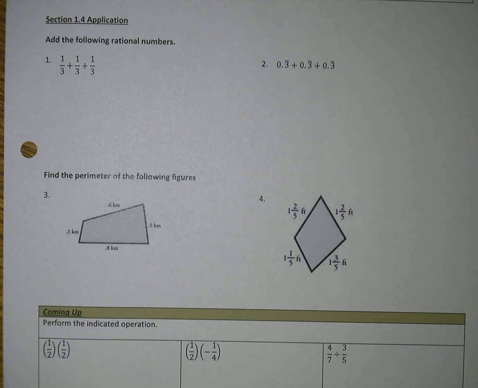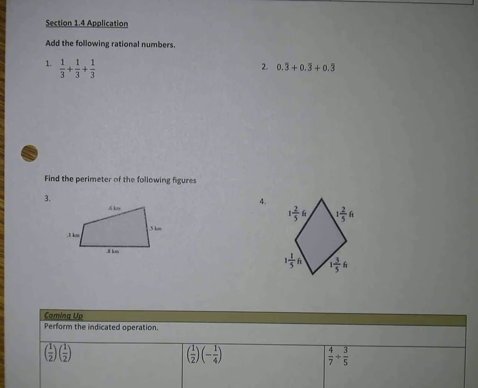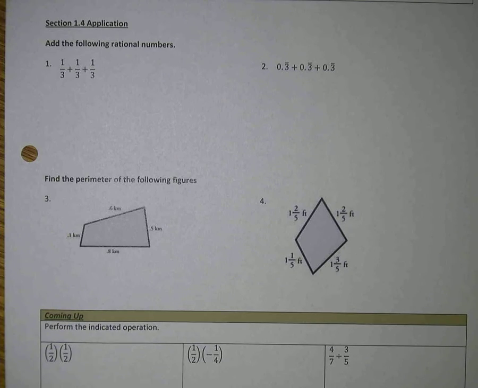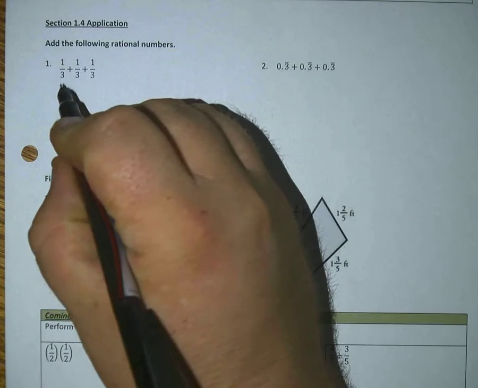And with our application of this, we don't have many that are different from the 1.2 walkthrough or the 1.2 section itself, but there are a couple that I find a little bit interesting. So for the first two, we're just going to be adding the following rational numbers. So let's go ahead and look at this.